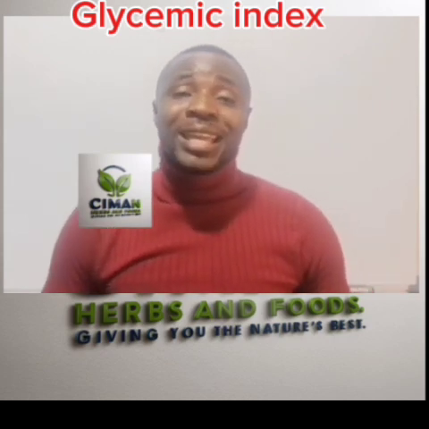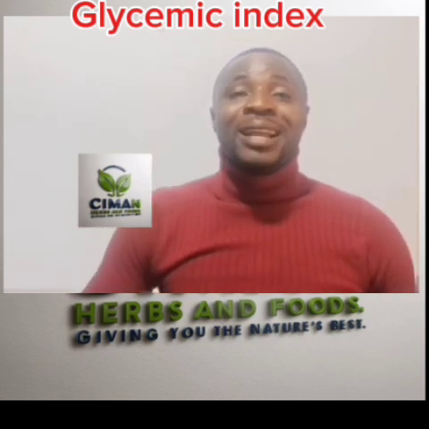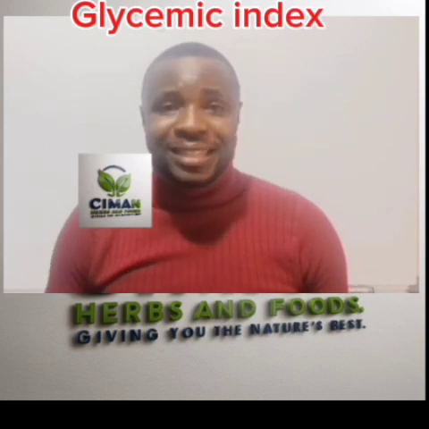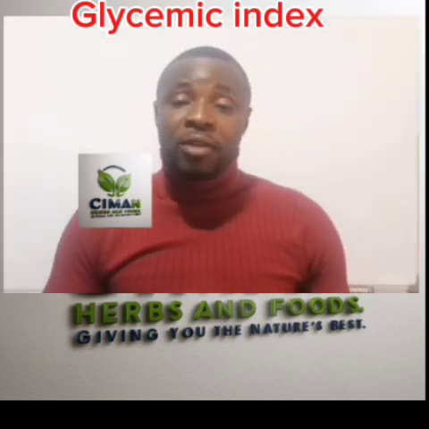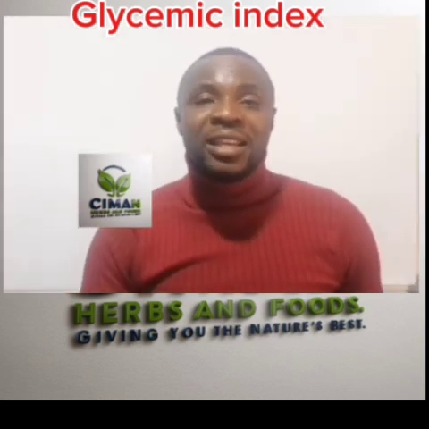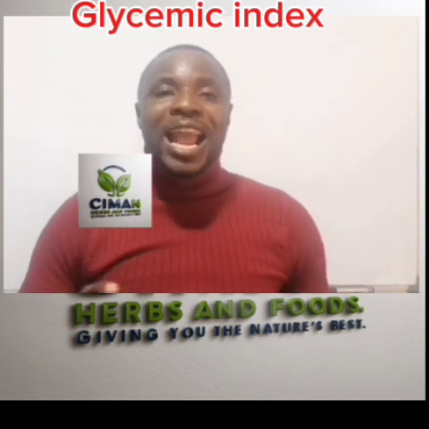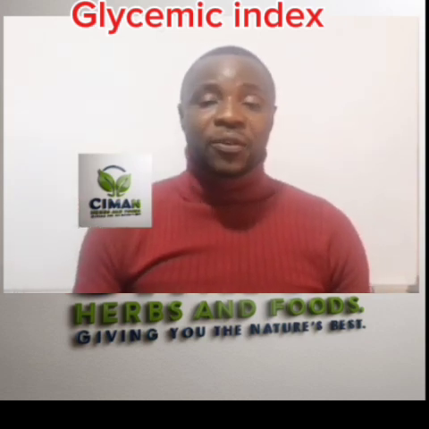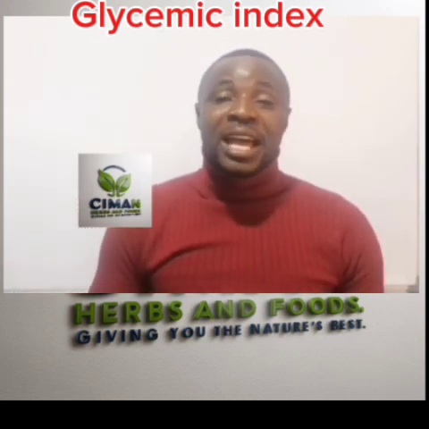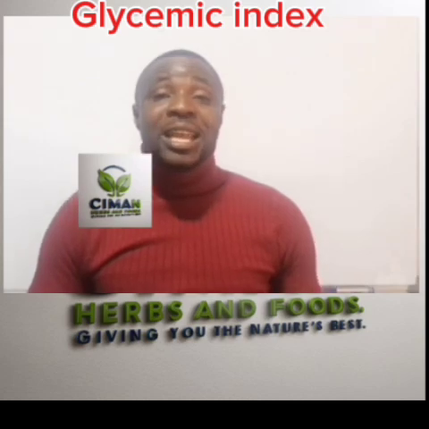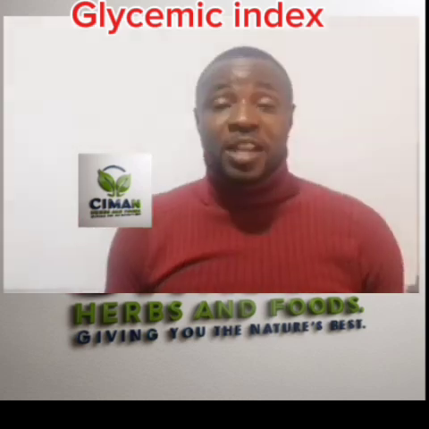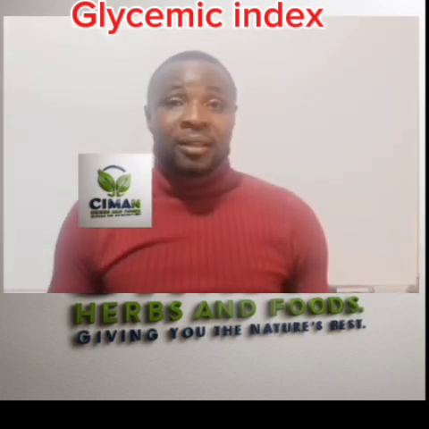Then number two is medium glycemic index. These are the ones that range from 56 to 69. So any food whose glycemic index falls here is known as medium. That means they moderately digest and absorb into the bloodstream.